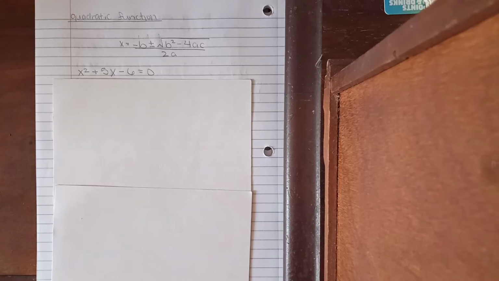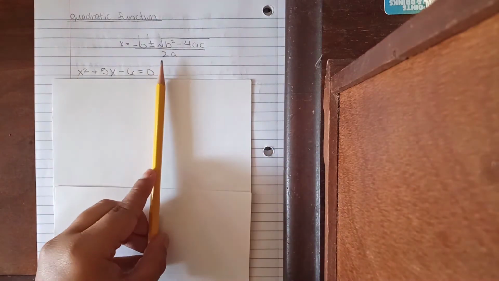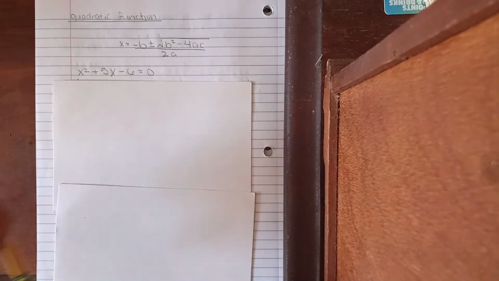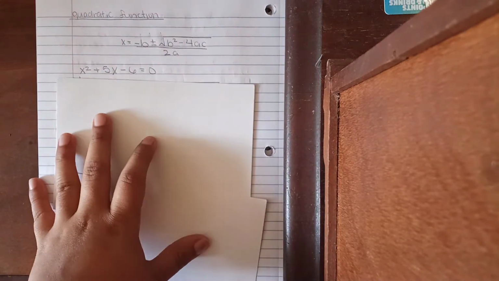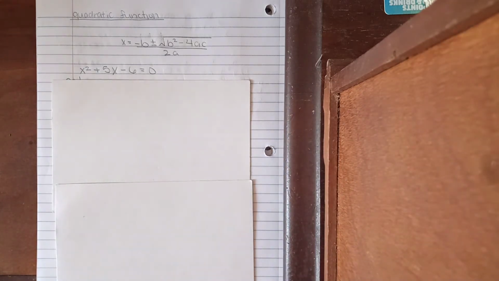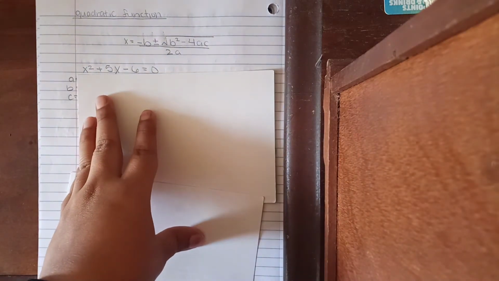Everyone. Today we are simplifying equations using the quadratic function. So provided up here, this is our quadratic function that we are going to use to help us simplify this equation right here. What we first need to do is label our numbers in the equation. So we need our a, b, and c.